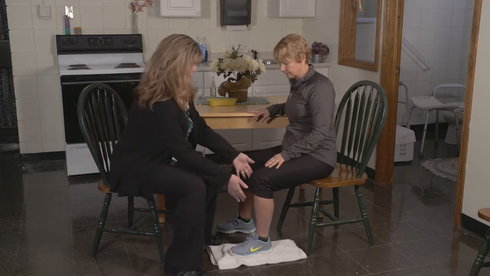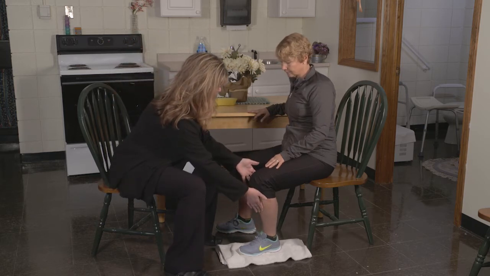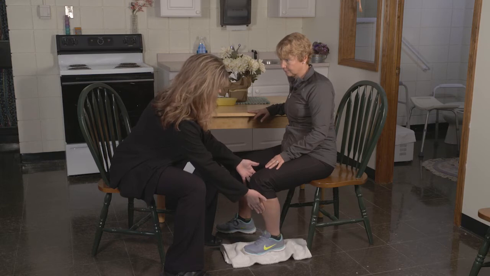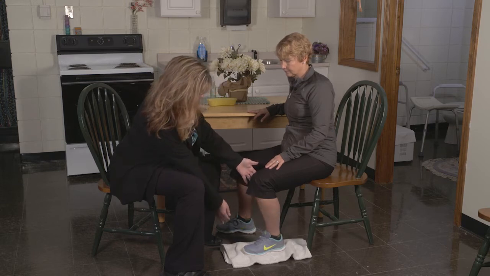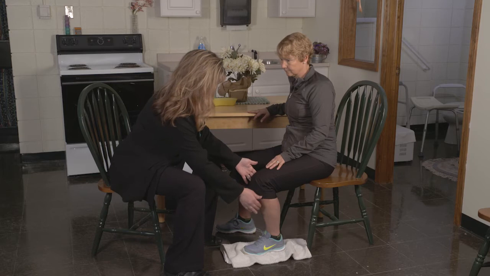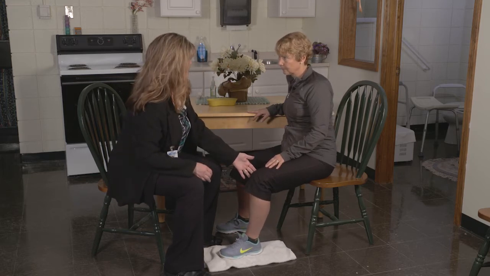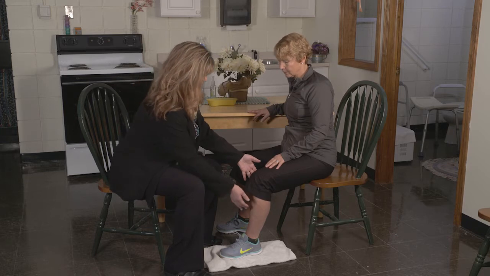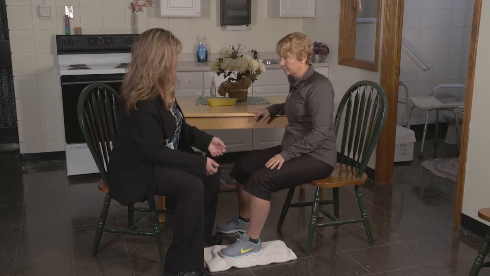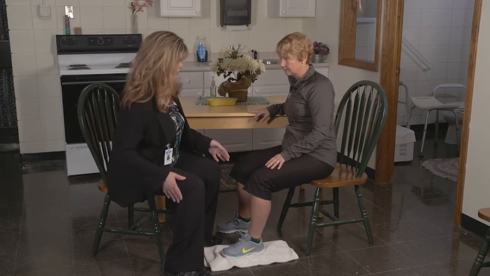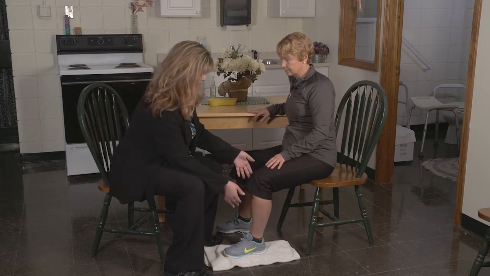Okay. So go ahead and bring it straight back. As soon as it feels tight right there, hold it. Good, and then come on forward. We're going to do that 9 more times for a total of 10, okay? And each time I want you to try to get back a little bit further. We all want to increase the range of motion in that knee, okay? Okay.